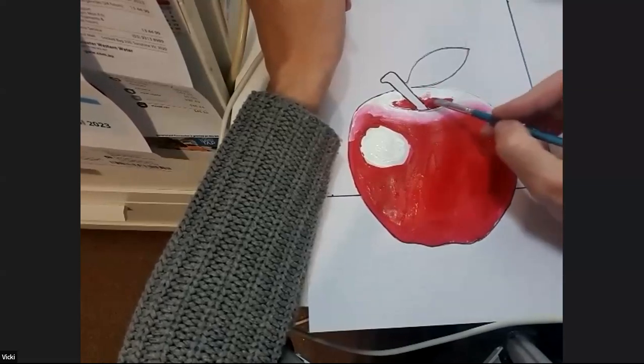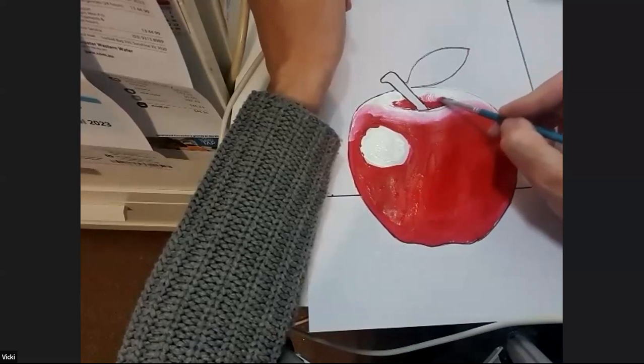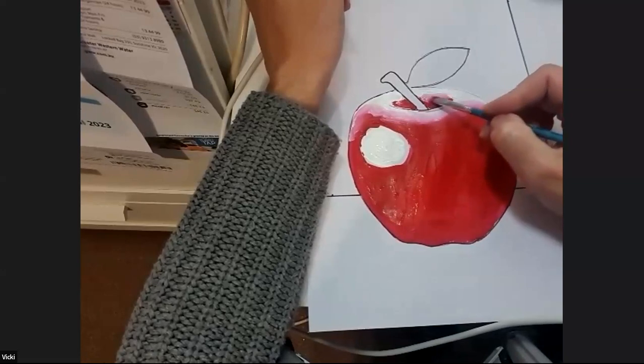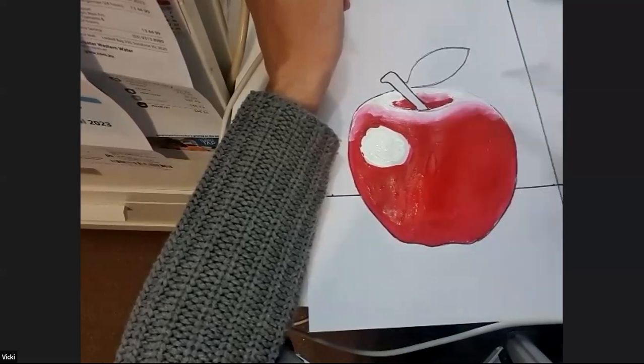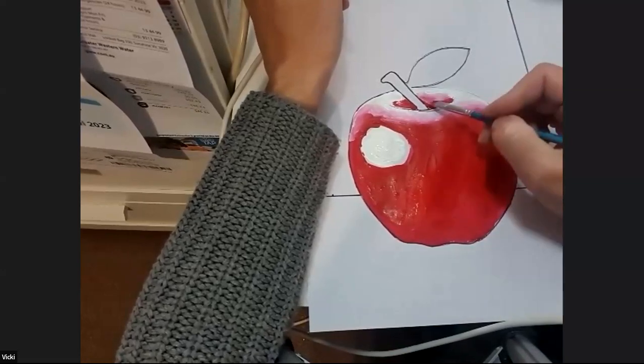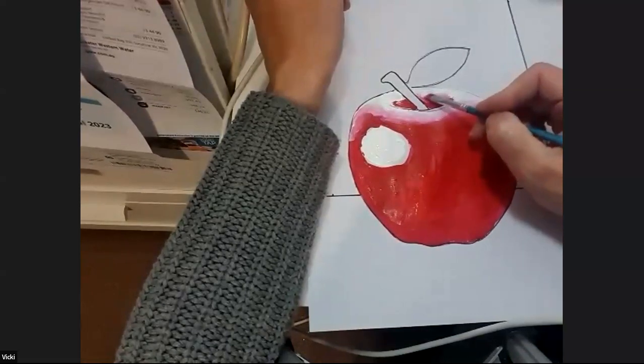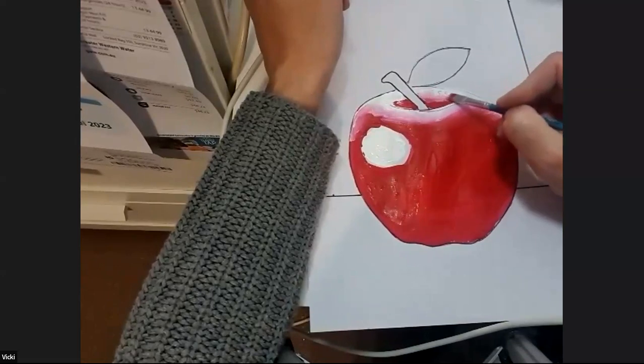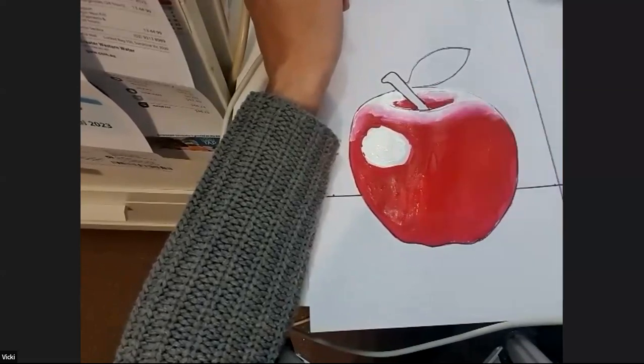Okay, Junie, you're watching? So just go round and round in circles so that this part is blending with the white. Now, don't get rid of all the white. I don't want all the white to disappear, so make sure you keep some of the white in.